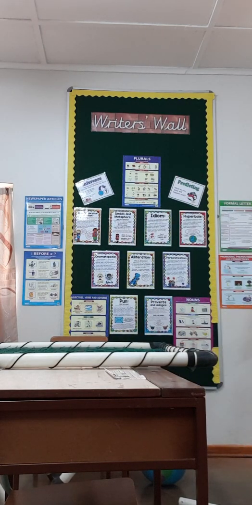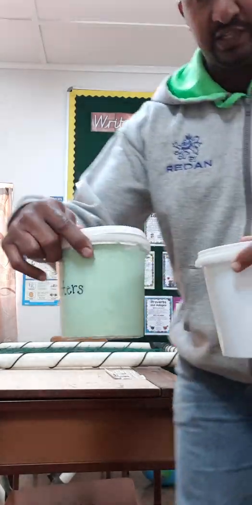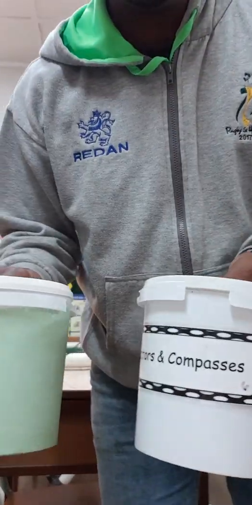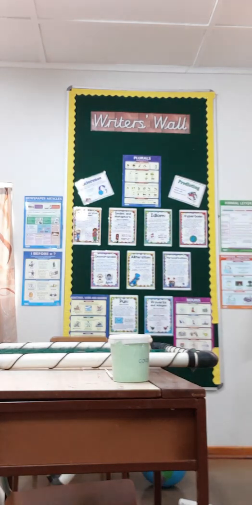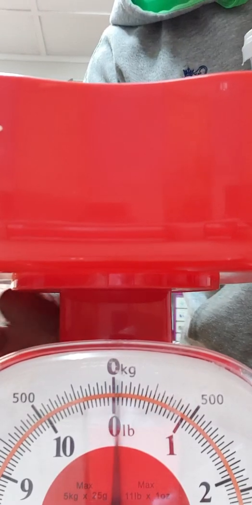Now I want to do a controlled experiment where I've got 2 containers that are exactly the same. They're those normal yogurt containers. This one is empty. This is the one that the protractors and stuff live in, so I've taken all of them out. I'll just zero this again.